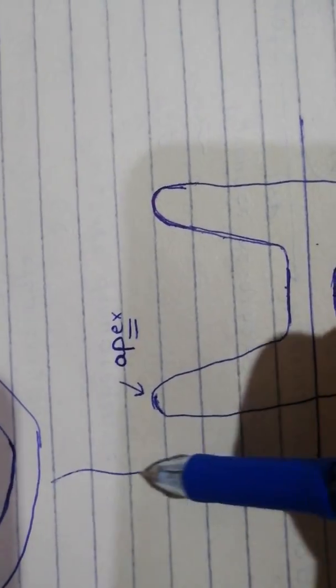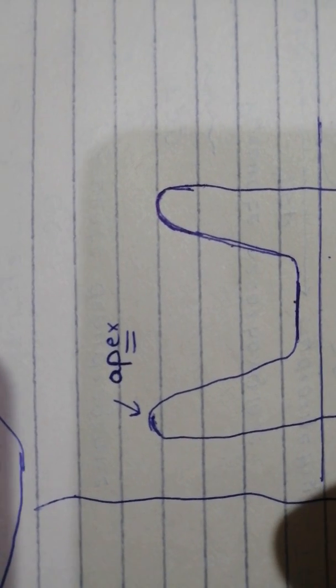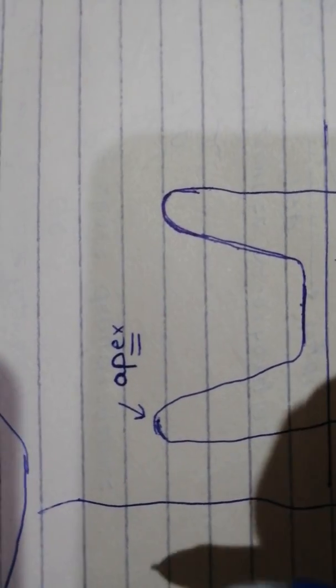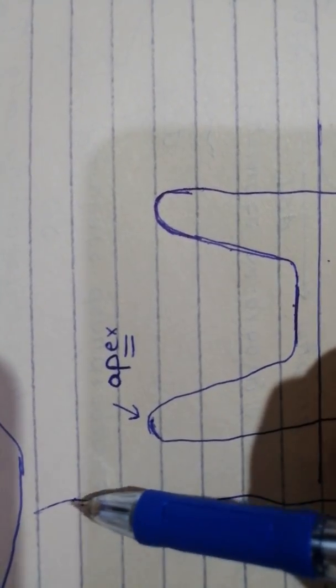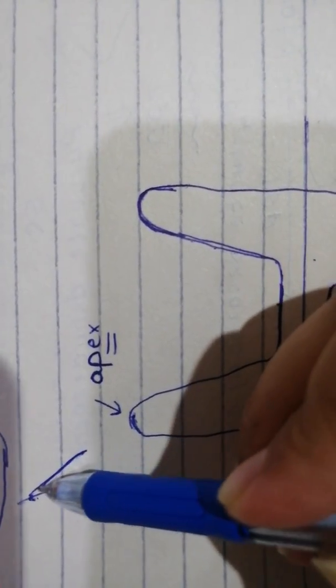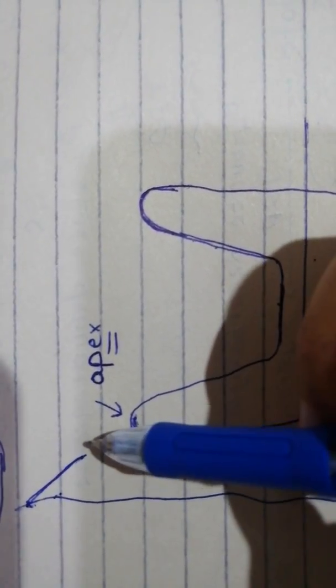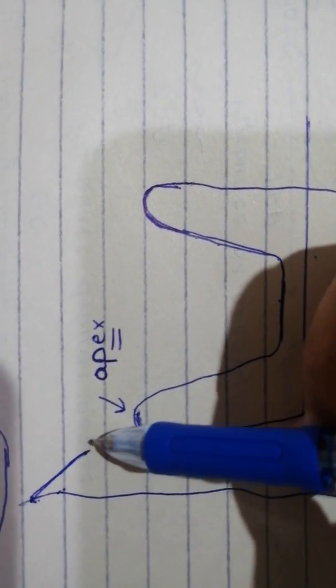So this is my representation of the vagus, and it's not that accurate. The vagus has a nerve, and when you do the branches of the vagus, you'll understand this a bit more. That is known as the superior laryngeal nerve, right? And the superior laryngeal nerve is basically heading towards this apex, and along the way it's going to divide.